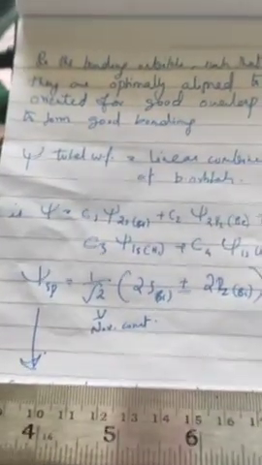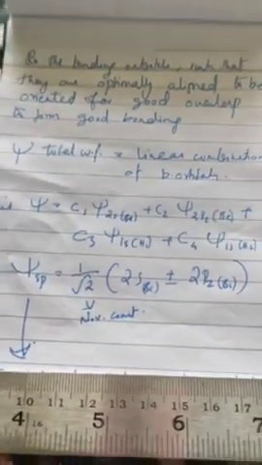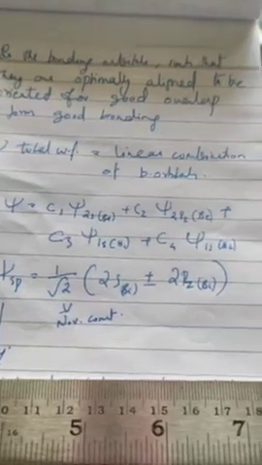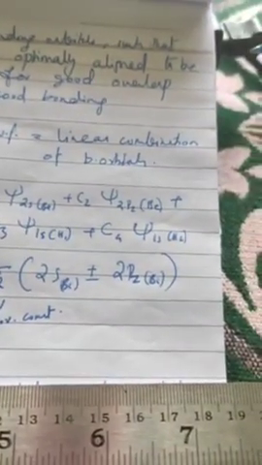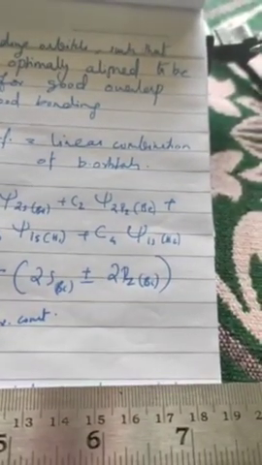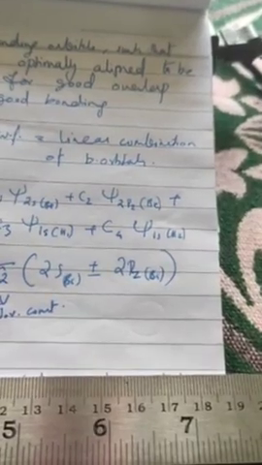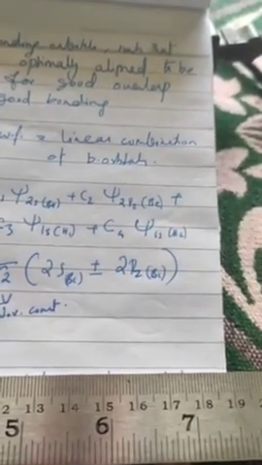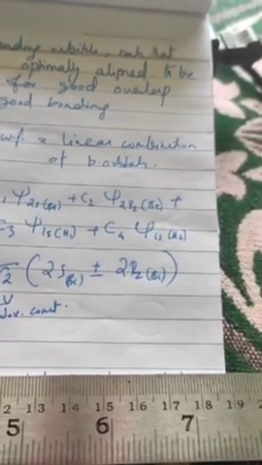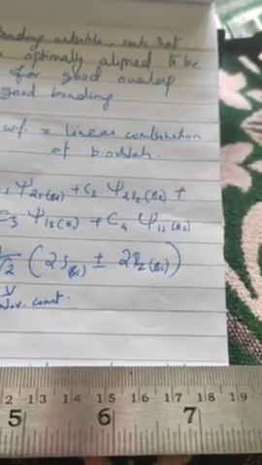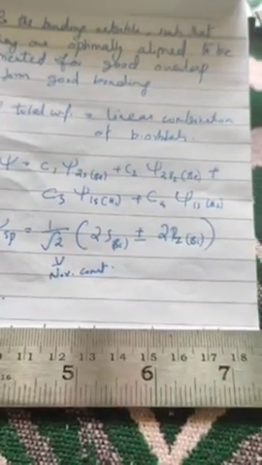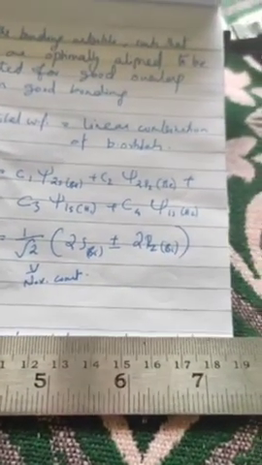So we are now going to propose the wave function for that. The total wave function psi can be obtained by the linear combination of the bonding orbitals. We have discussed the four bonding orbitals, and the others are the non-bonding orbitals, where there is less probability of overlapping, and we are considering only the combination of these four discussed bonding orbitals.